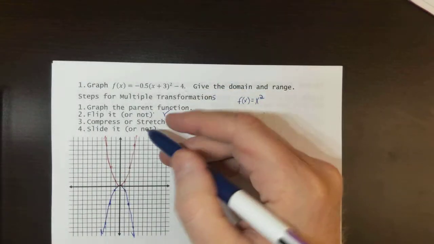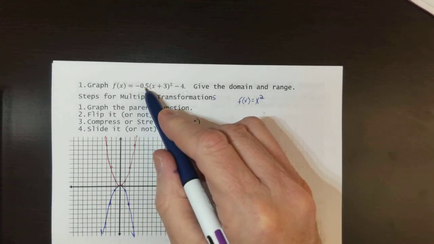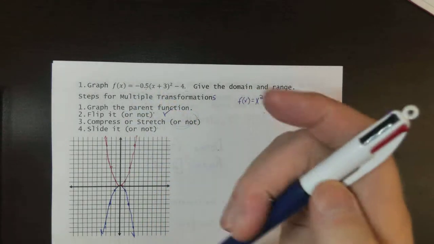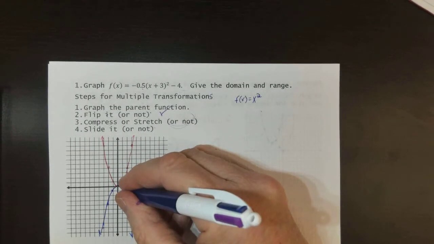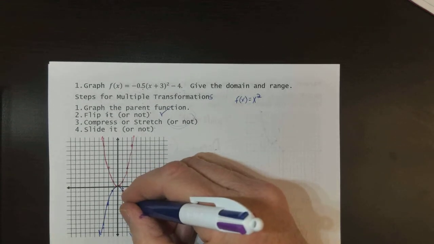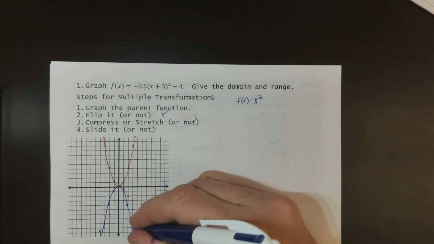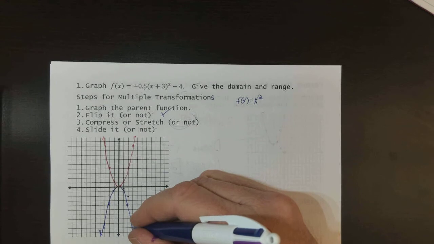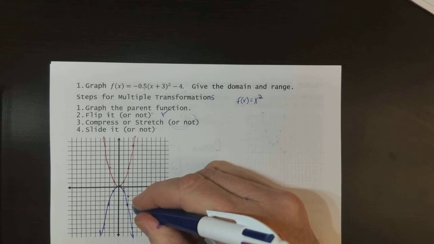Check. Compress it or stretch it. We're going to compress it by a half. What color there? I'm going to go black on that one then. If I compress this by a half, half of -1 is -half. Half of -4 is -2. Half of -9 is -4.5. Here's 3, 4.5.